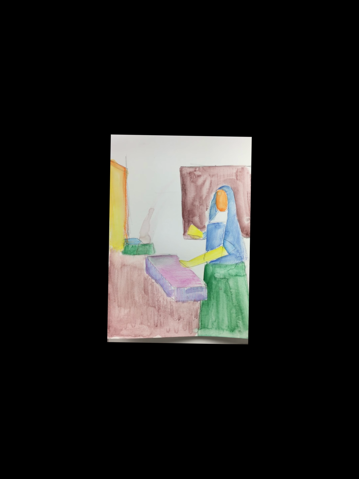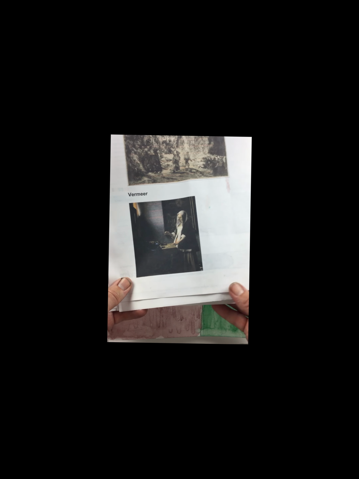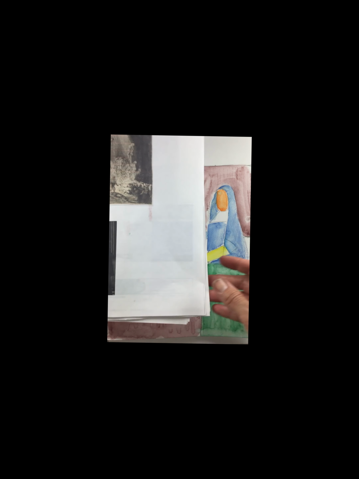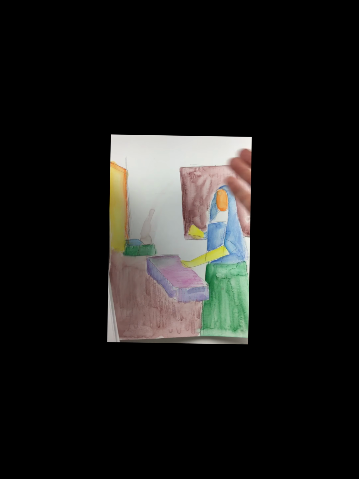So I started this painting based upon a Vermeer, a Baroque artist, and you can see Vermeer's very famous painting, The Girl with the Pearl Earring, and I did a really geometric rendition of this, and for this I incorporated my own open-ended palette.